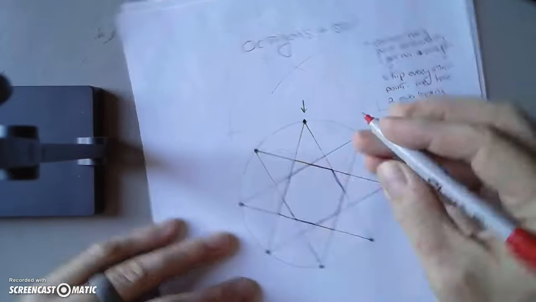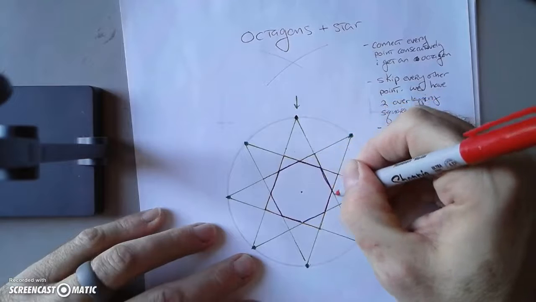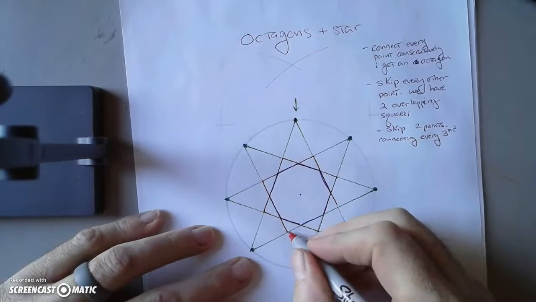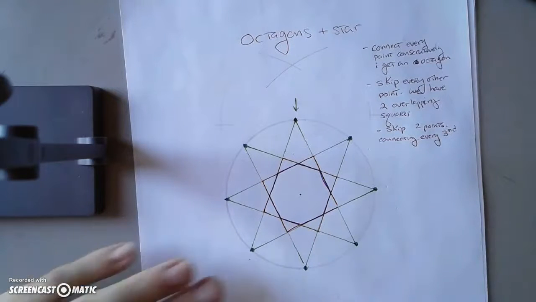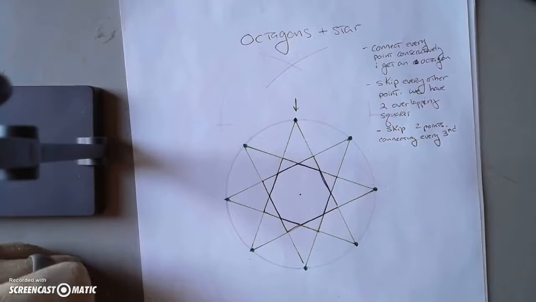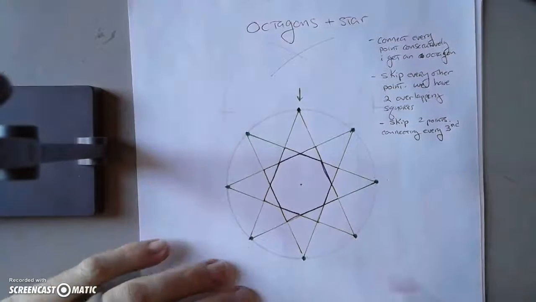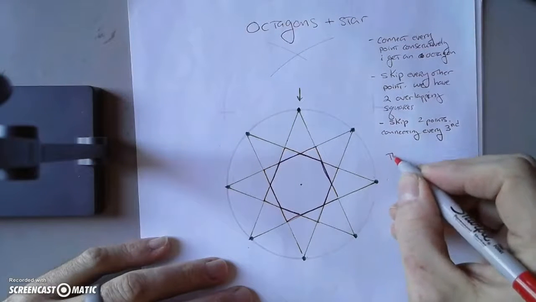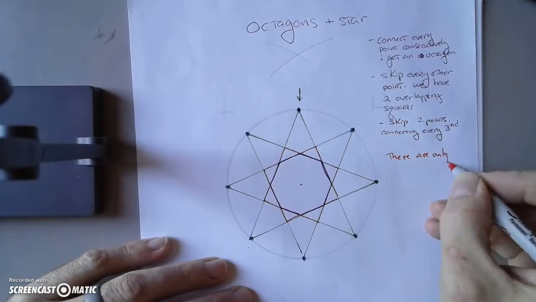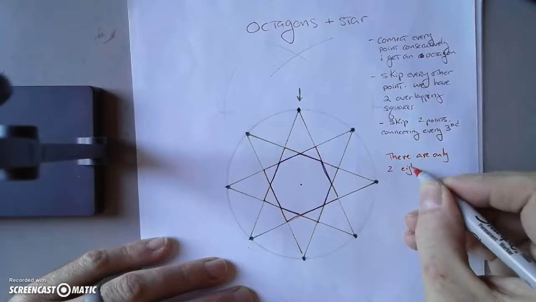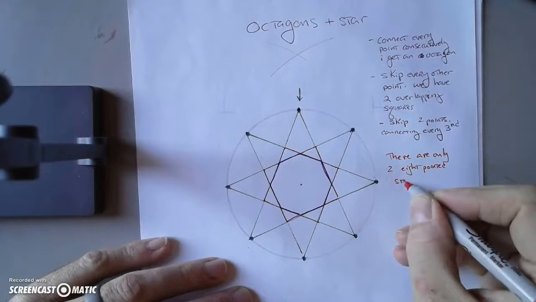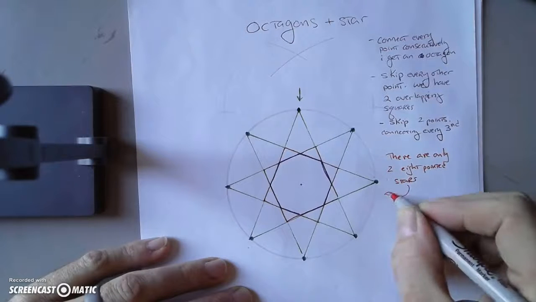You might try to figure out why that is. This is the way that math questions often get asked, at least in Western practice. You see something like this and you wonder, oh, why is that the case? Does it always work? So anyway, there are only two 8-pointed stars. And there they are.